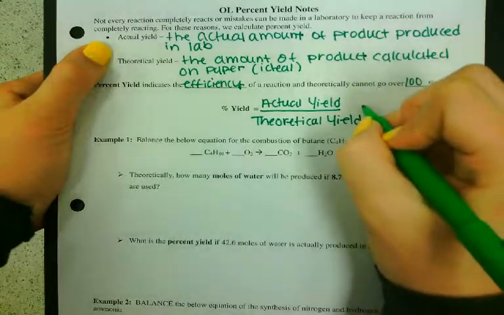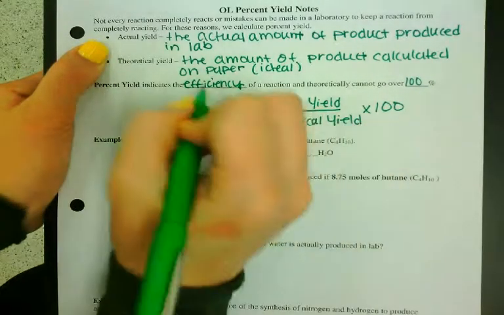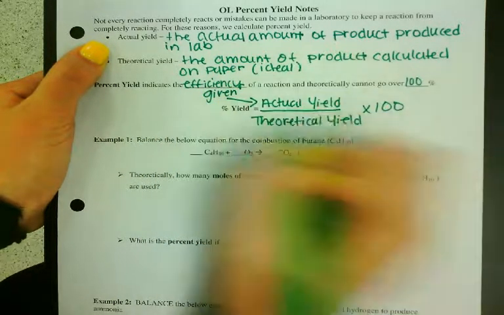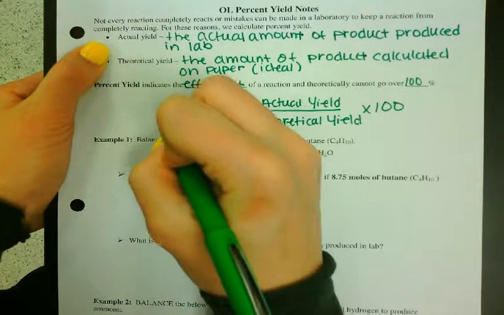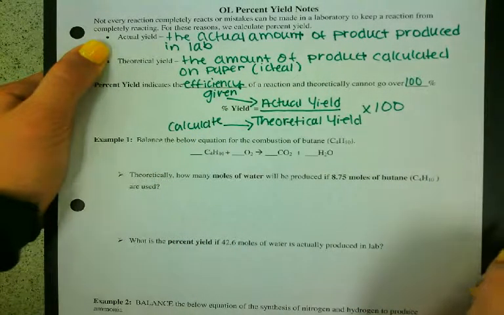And to get to 100%, we multiply this by 100. The actual yield will be what's given to you, and the theoretical yield will be something that you must calculate using stoichiometry.